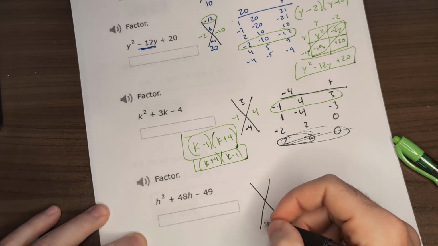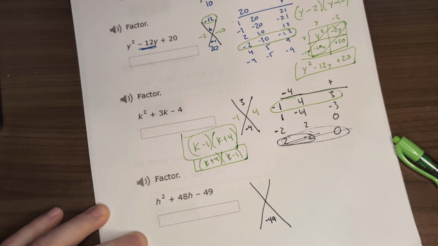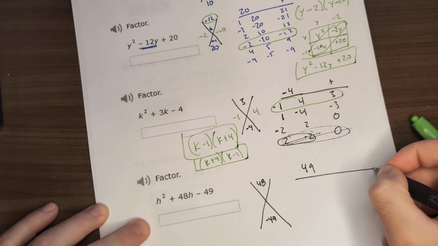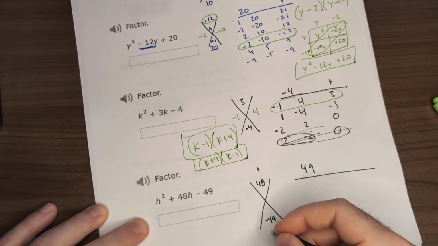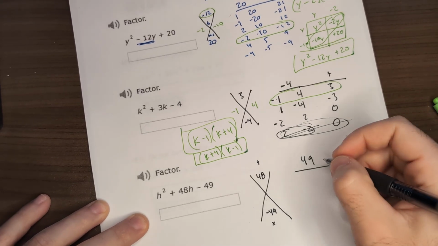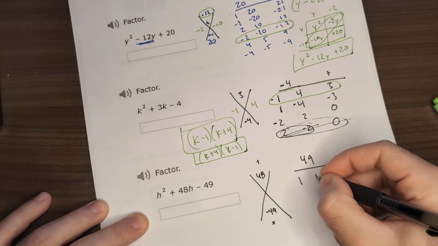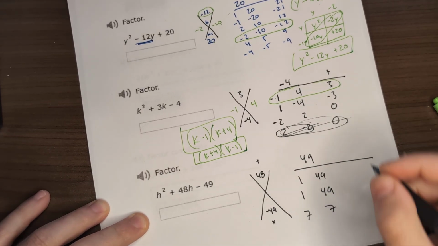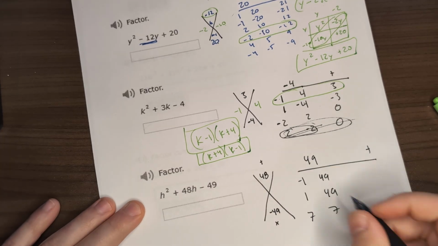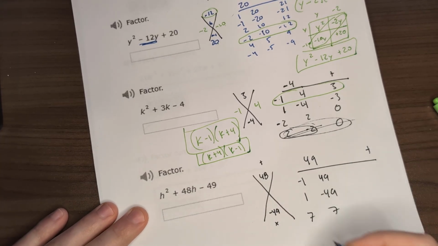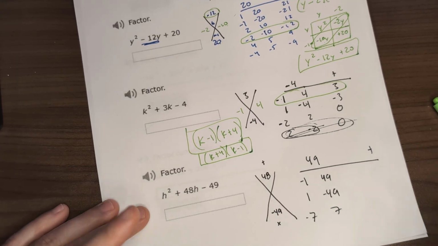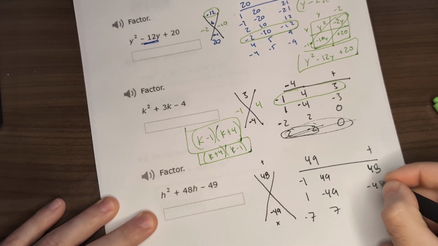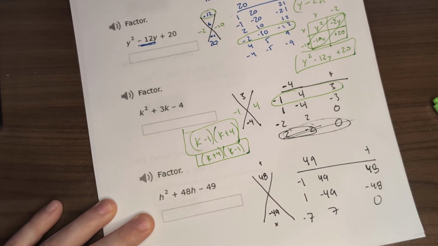Last one, numbers that multiply to -49 and add to 48. Looking to add to 48 and multiply to -49: 1 and 49, we also got 7 times 7. One's negative, one's positive, or one's positive, one's negative. This is going to give me a +48. This is going to give me a -48. This is going to give me a 0.